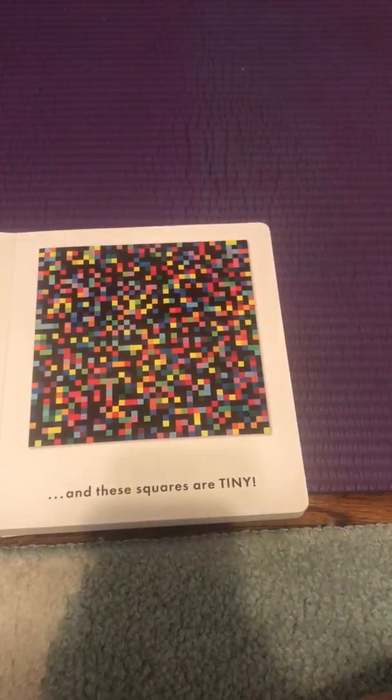If something is really big, something that's completely different is going to be small. So we're looking for an opposite of the word huge. So we're looking for a word that means small. These squares are tiny.